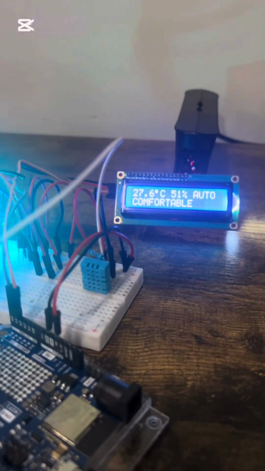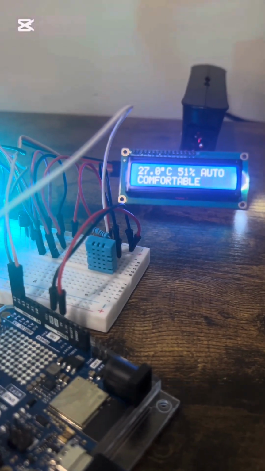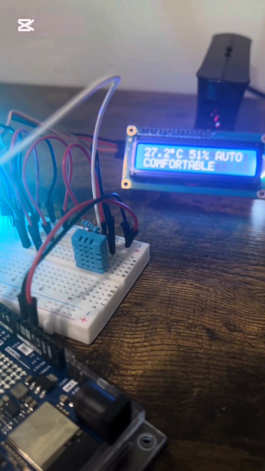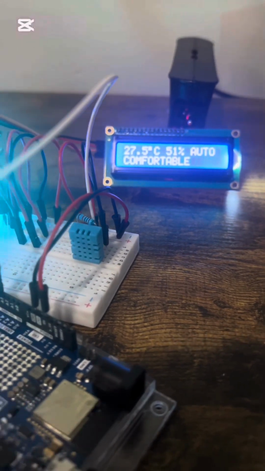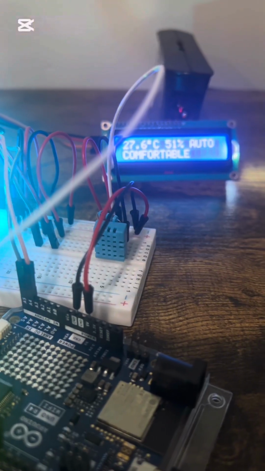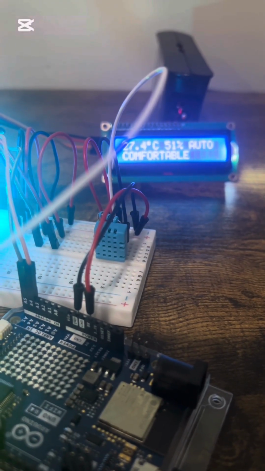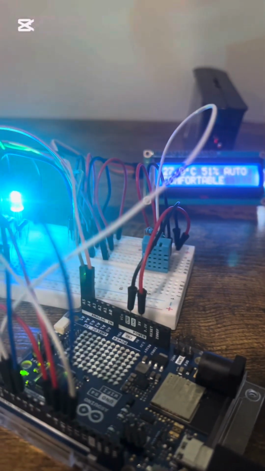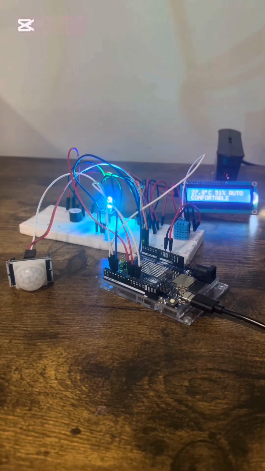The next is a DHT11 sensor for detecting temperature and humidity. And the third one is an infrared receiver for detecting infrared signals. The devices used for feedback are a piezo buzzer, an RGB LED, and an LCD screen.